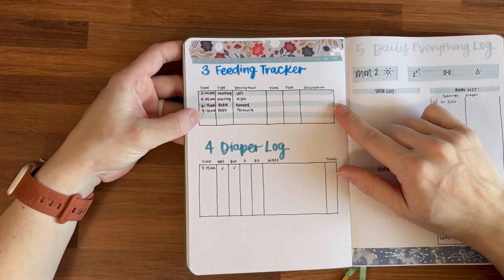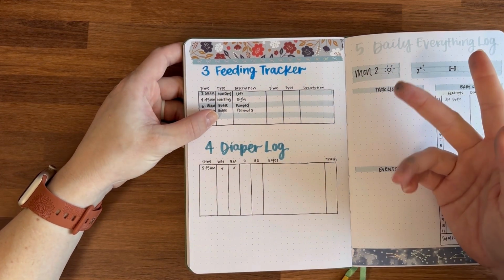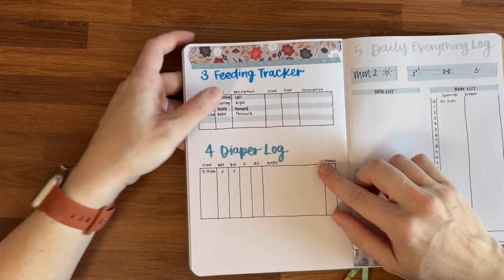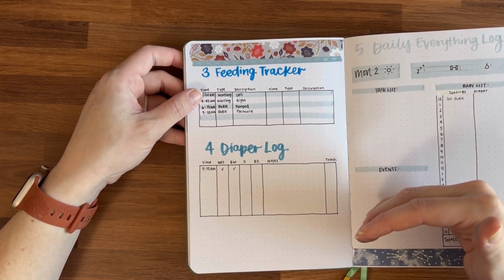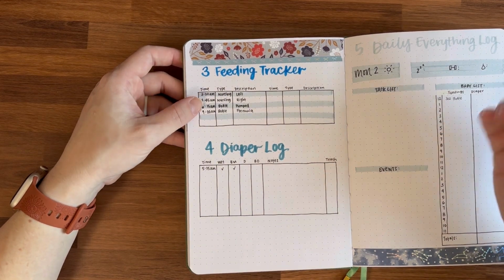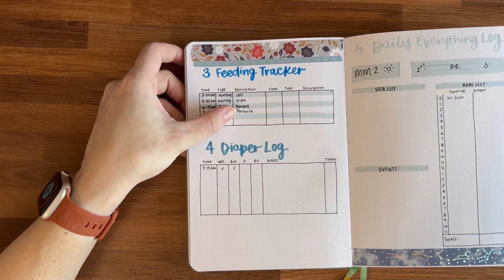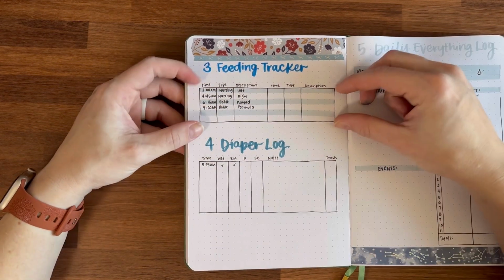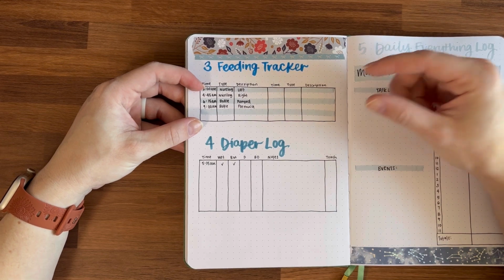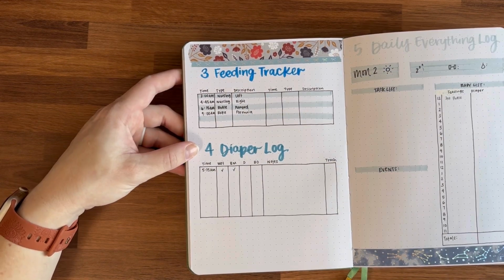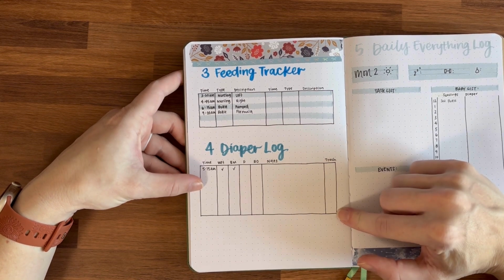So this has the time, the type of feeding that you are doing, whether you be nursing or bottle feeding, a description. So for example, if I'm nursing just with the left breast versus the right, or if you are doing it from a bottle, whether it be pumped or formula. And so this is really nice to add to a daily or to a weekly page. Number 4 is diaper log, kind of the same idea that you would mark down when you are changing the diapers.